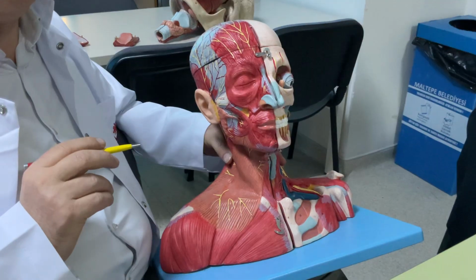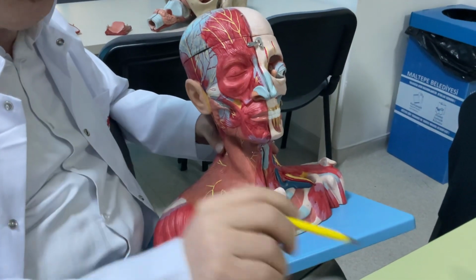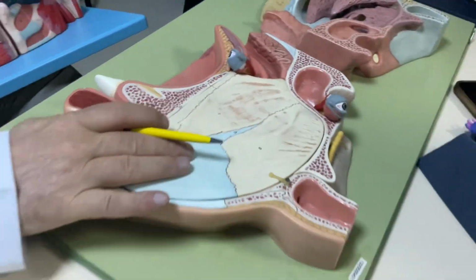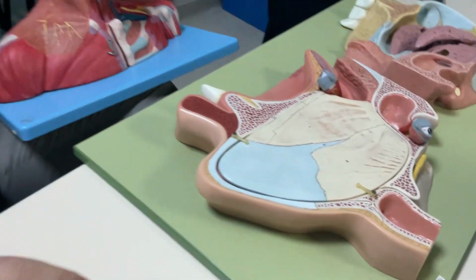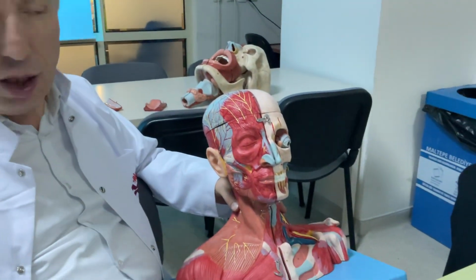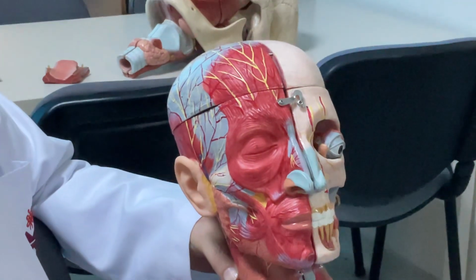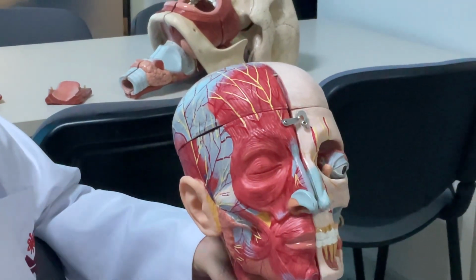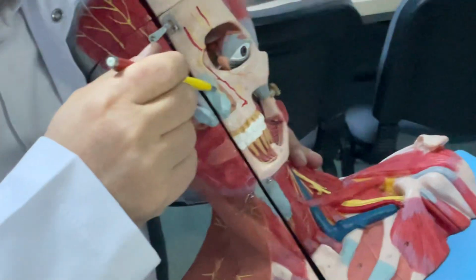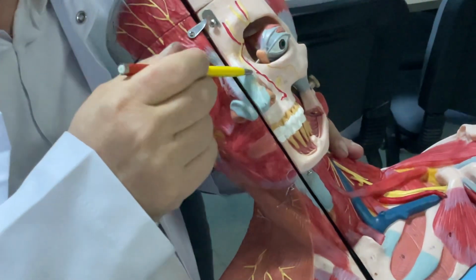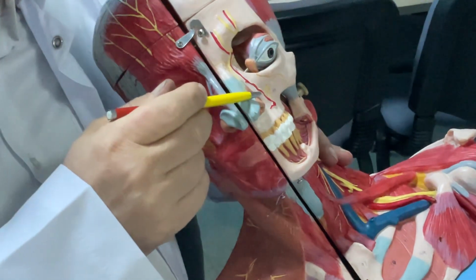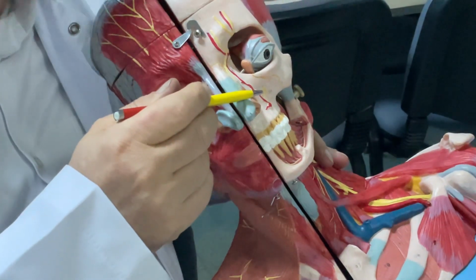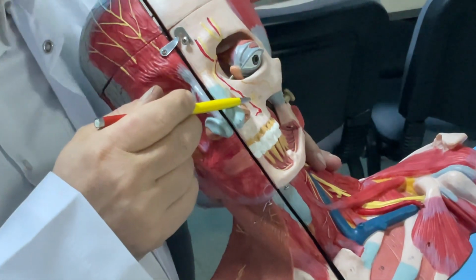And then we have septal cartilage. Septal cartilage is this one. Look at, this is the septal cartilage. This septal cartilage has two processes. One is the lateral processes that make up most of the wing of the nose, the ala of the nose. Look at this one. This is the lateral process of the septal cartilage. But in nature, this is called what? This is called alar cartilage.